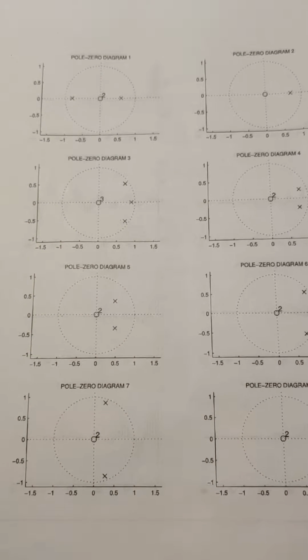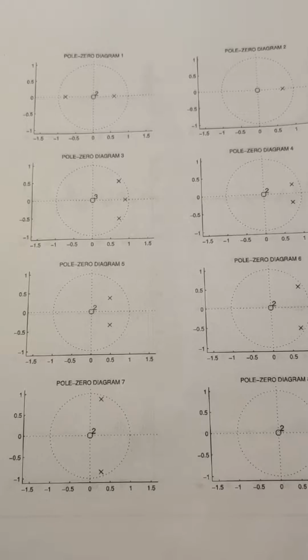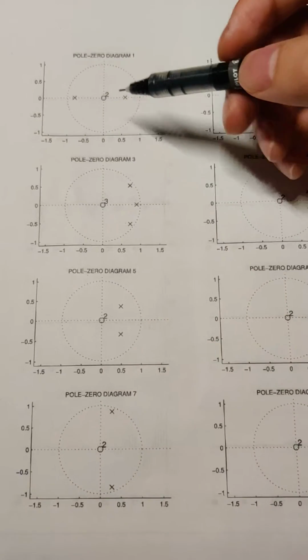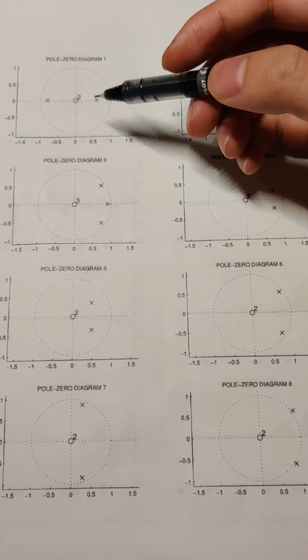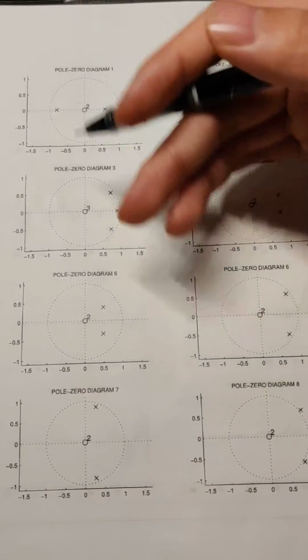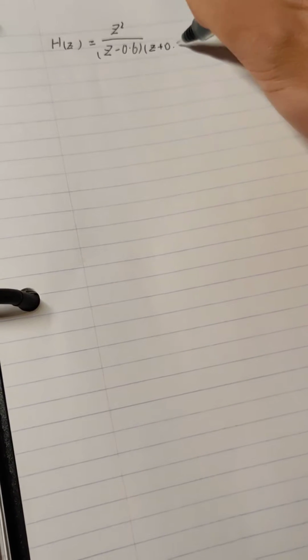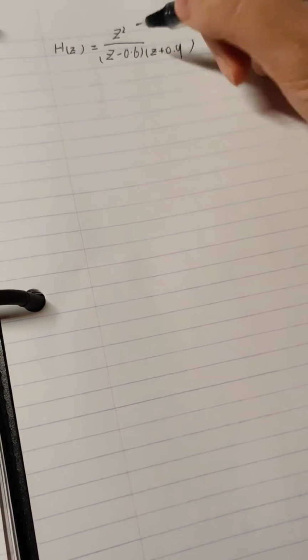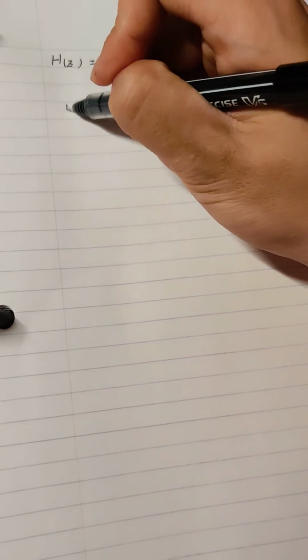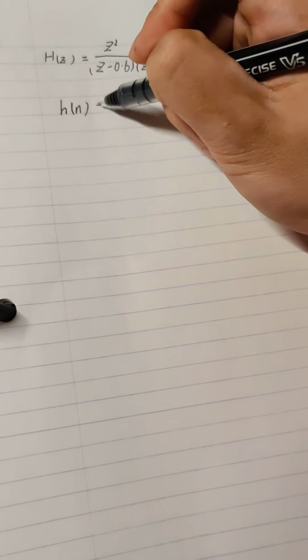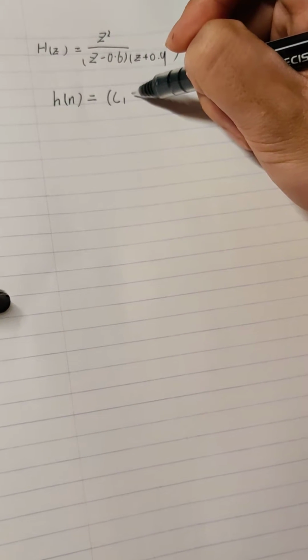Hi, this is the second video for assignment 3, question number 9. First, let's look at pole-zero diagram 1. From this diagram, we may write the transfer function like this, and we can calculate the impulse response. It will be like this.